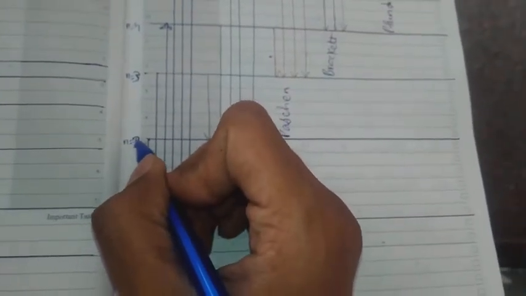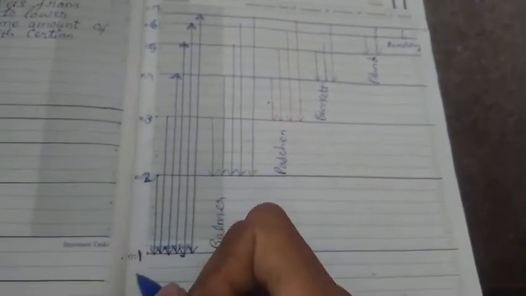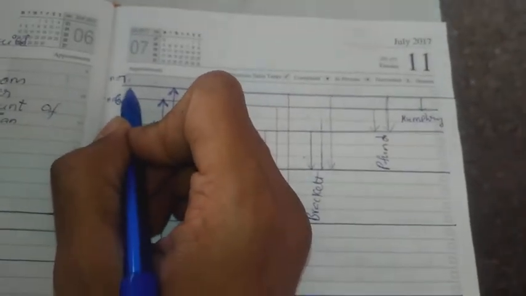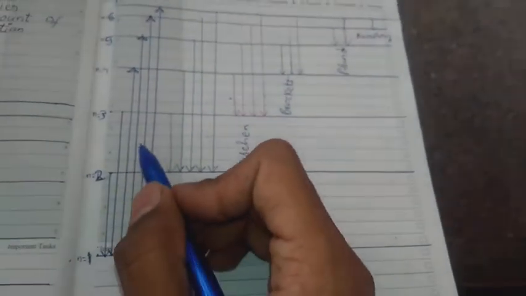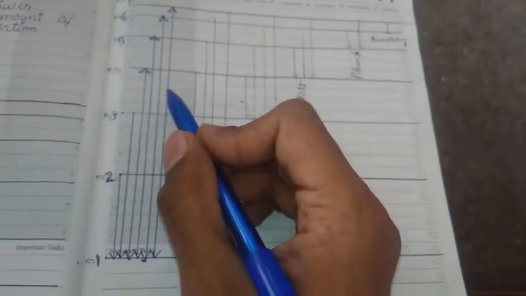You can see the first series of the hydrogen atom is the Lyman series, where the energy levels are from n equals 1 to n equals 7. An electron or an atom of hydrogen may jump from this energy level to this energy level, or from 3 to 1, 4 to 1, and from 7 to 1. This is the ground state.